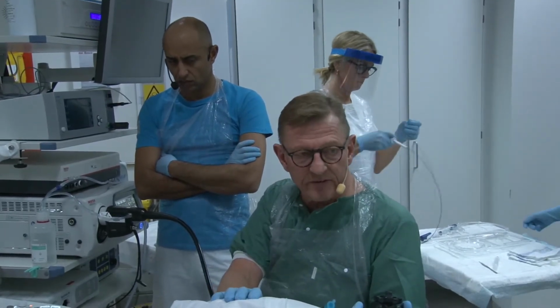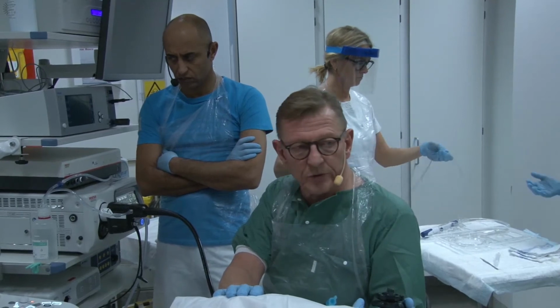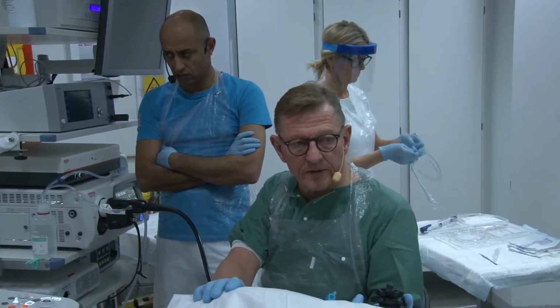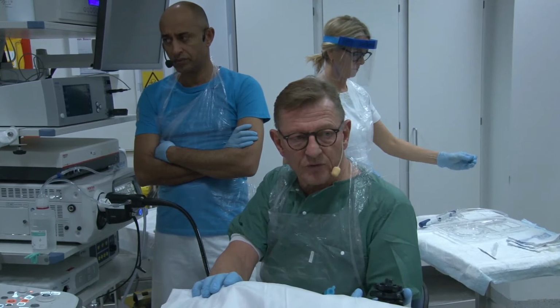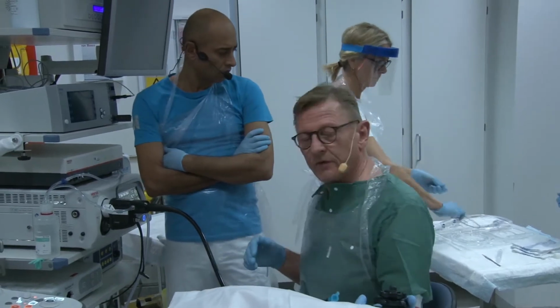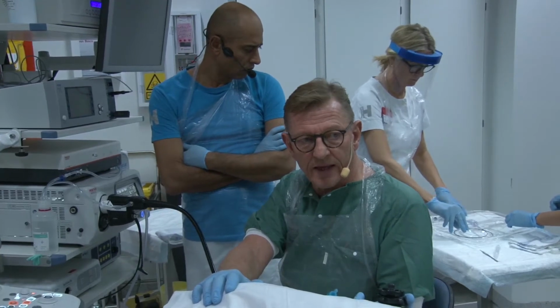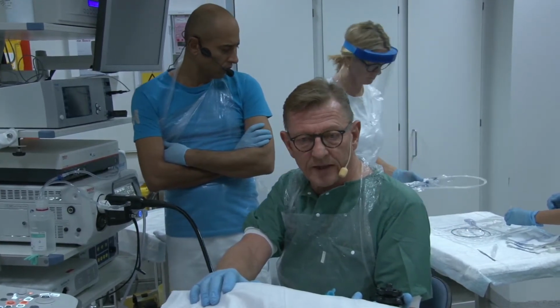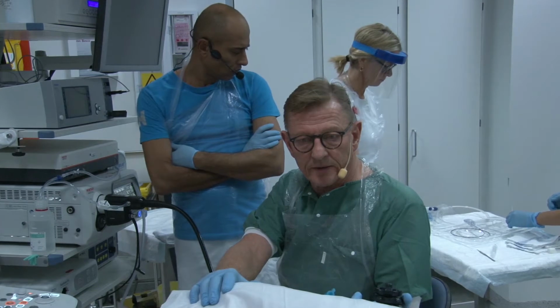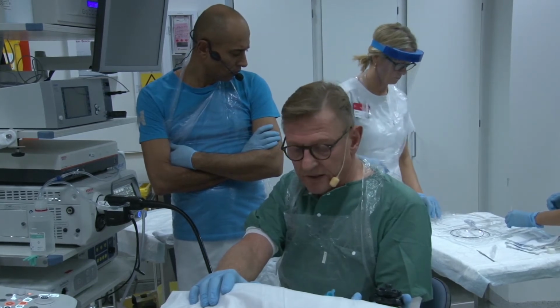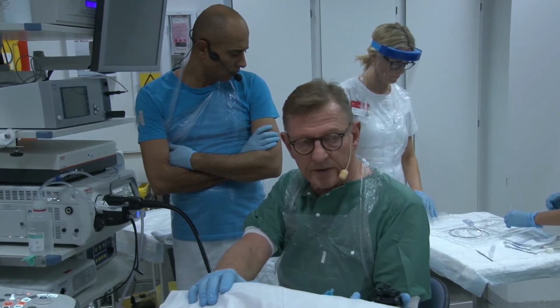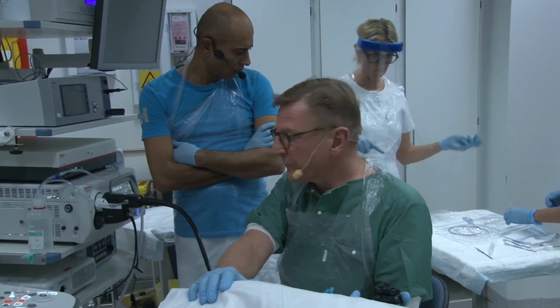It's a 19-gauge needle. Personally, we use the Flex needle from Boston, which is a nitinol needle, but I think you can also use other 19-gauge needles for this.